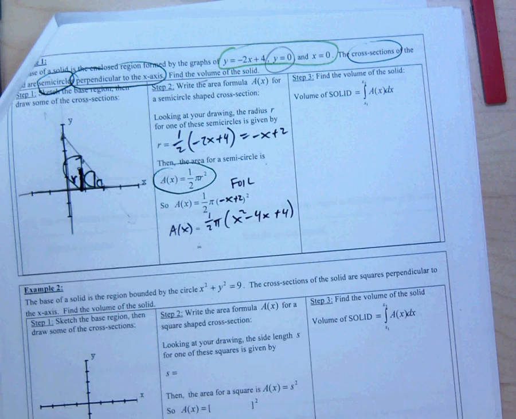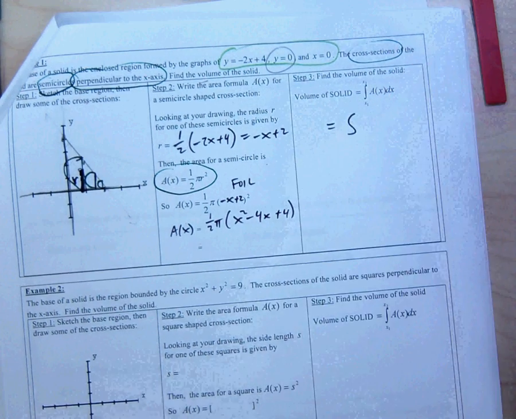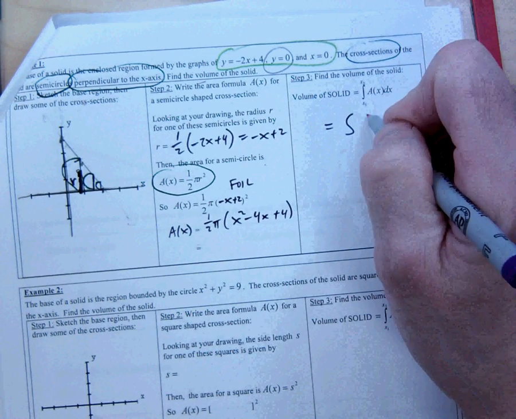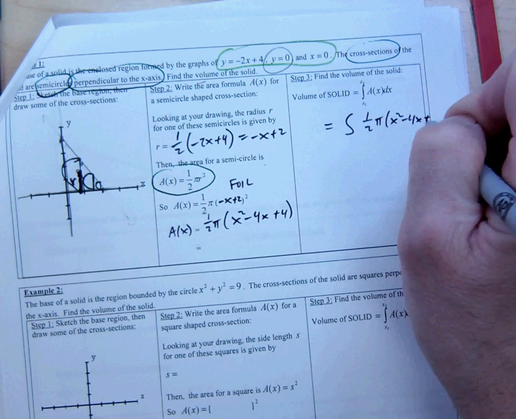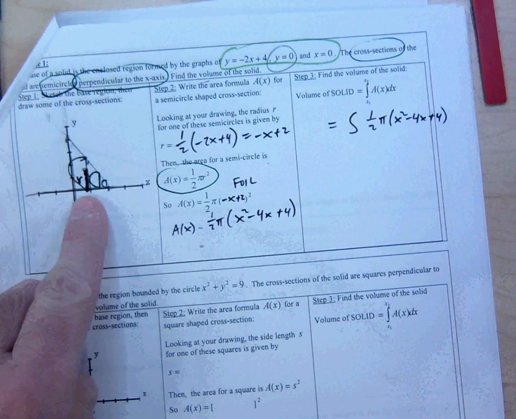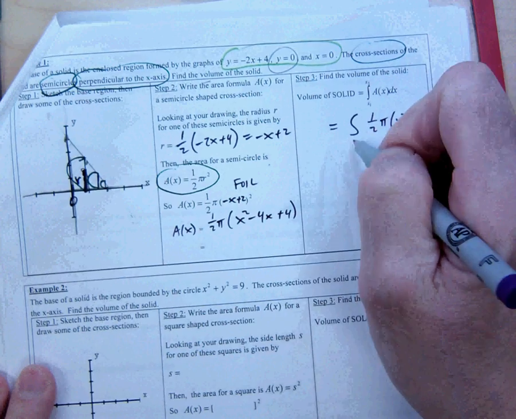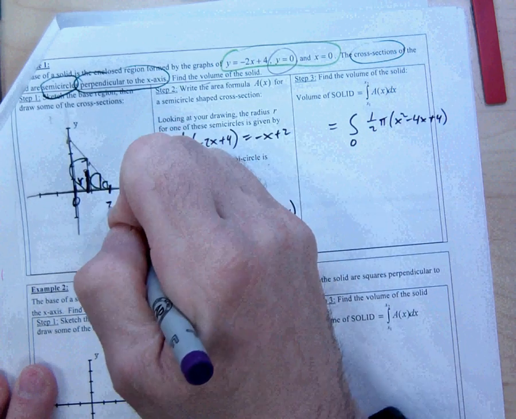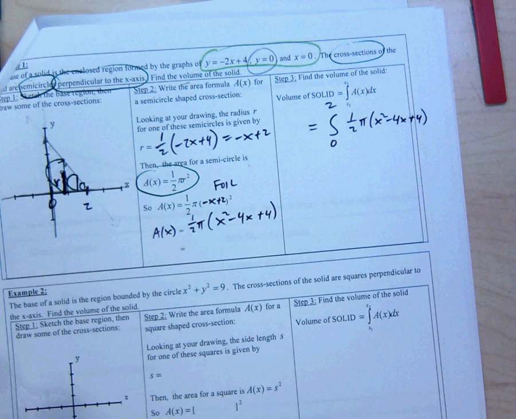And so, according to what we learned earlier, you're just integrating that from an x to an x. And so, if you think about it, imagine a bunch of those semicircles stacked next to each other. Aren't they going to start here at x equals 0? And aren't they going to end here at x equals 2? If you stack them side by side, perpendicular to the x-axis, isn't that where they're going to start and stop? Start at 0 and stop at 2, right? Okay? All right, so that's it.